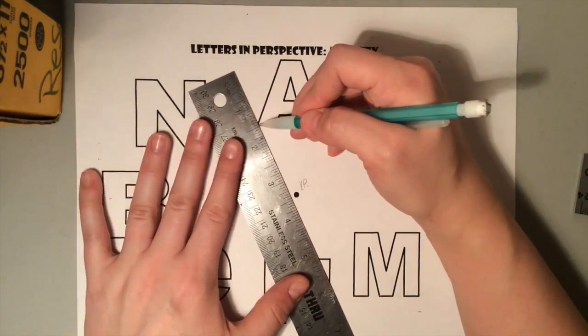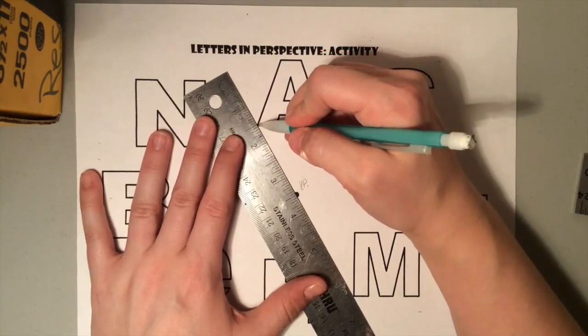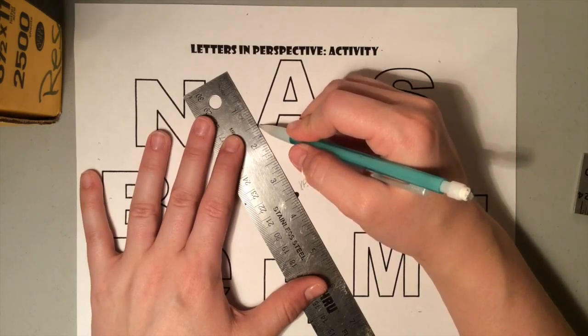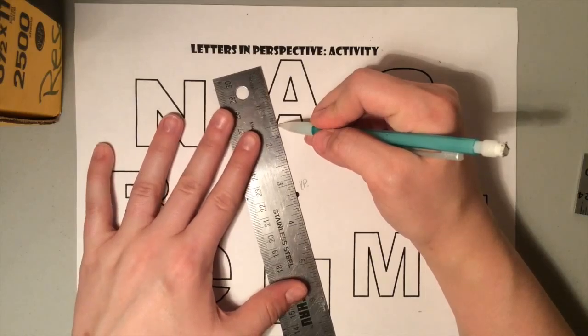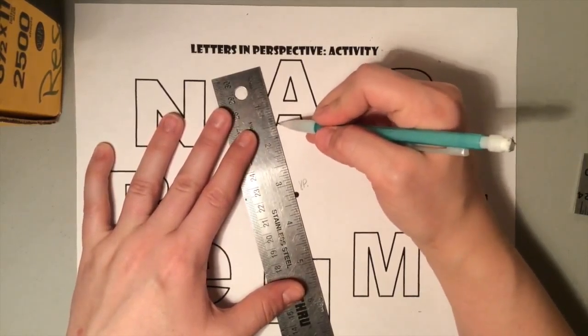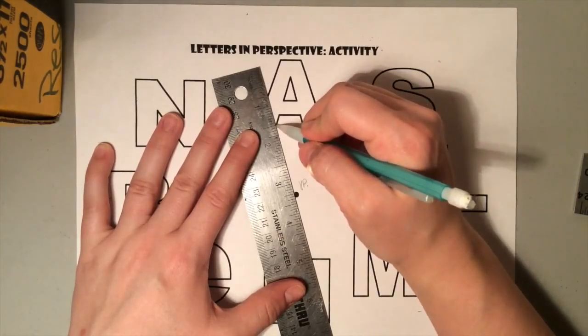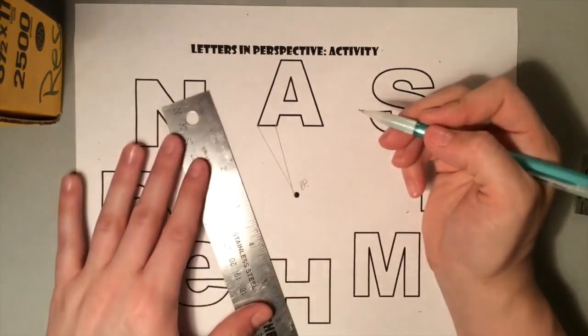So I'm going to go ahead and start here with my A, and when I look at the corner of my A to my vanishing point, I ask myself, can I draw a convergence line from this corner point all the way back to my vanishing point without drawing through my original letter? Yes, I can. So I go ahead and add my line of convergence. Then I move on to the next corner. Can I draw a line of convergence from this corner all the way back to my vanishing point without running through my original letter? Yes, I can.